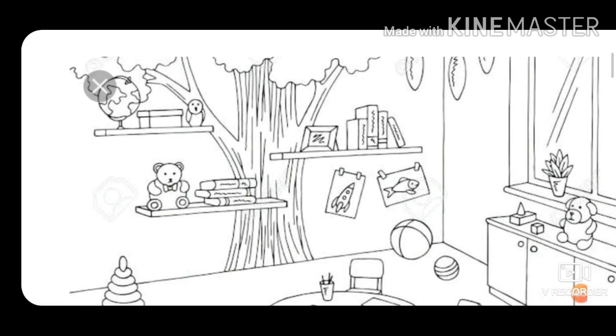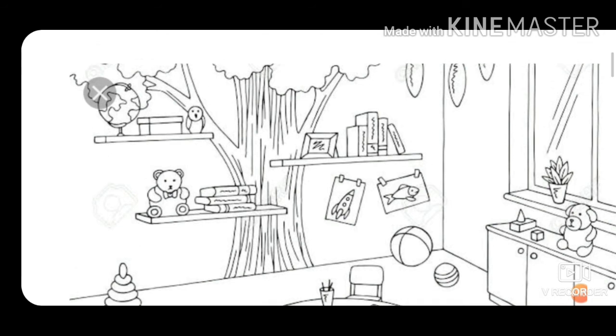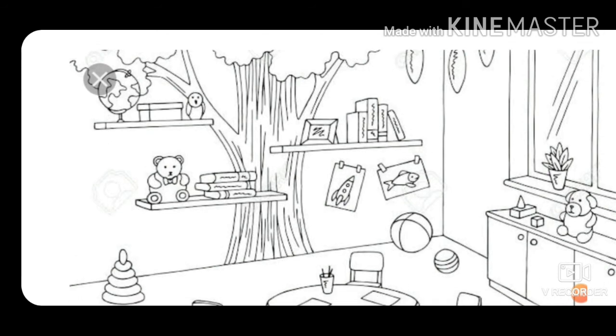Come on, let us have a look at the picture now. Can you see this picture? There are so many things. See, the wall. It is basically a picture of a room. The room is having so many things. If we start with right, there is a cupboard shelf. Shelf के ऊपर there is a teddy bear, paper napkin. Then there is a window. Window is having a small plant. Then pictures of fish and fighter plane are also there.